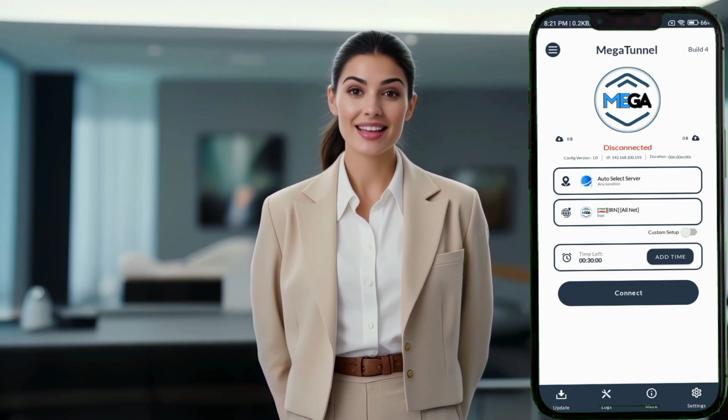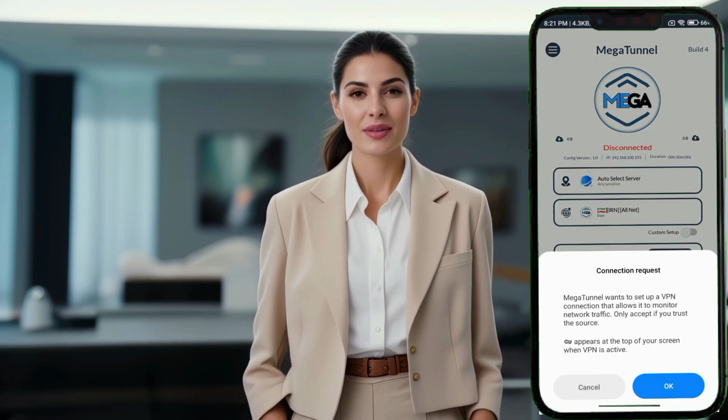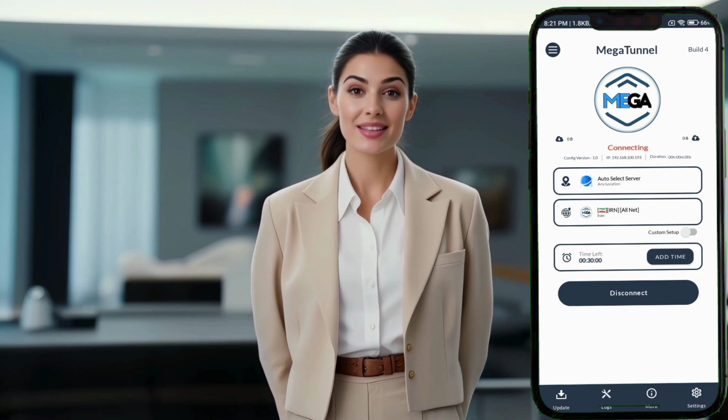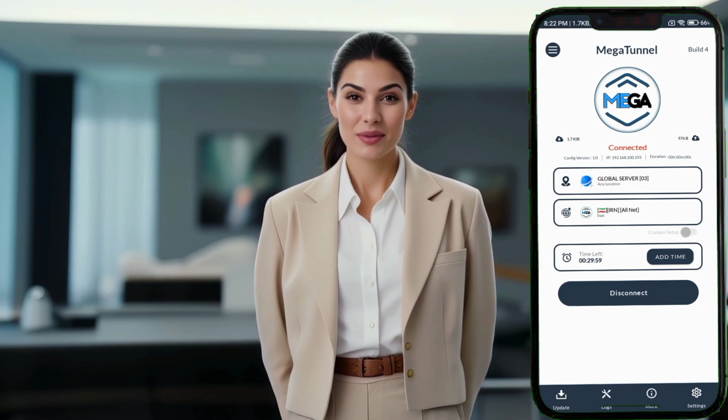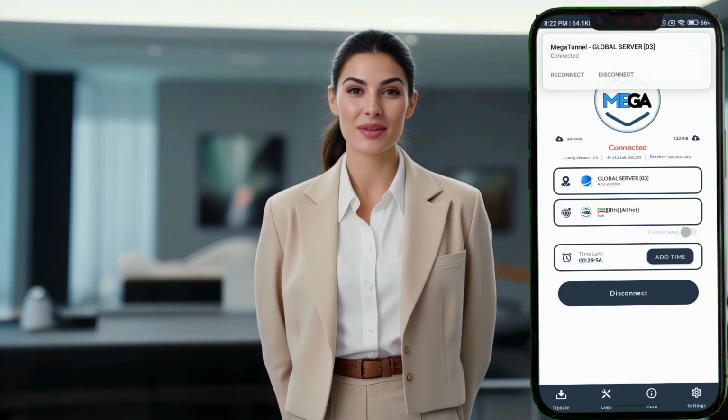The next step is to add connection time. Make sure to add time so the app continues working without interruption. If no time is added, the connection may stop automatically. Once everything is set, tap on the Connect button. After connecting, your VPN will start working. That's how you can set up Megatunnel VPN for a more secure online experience.